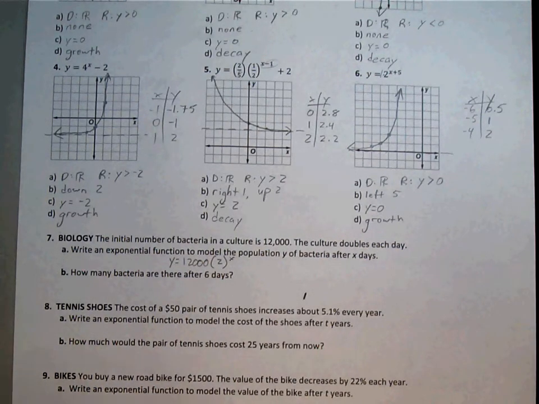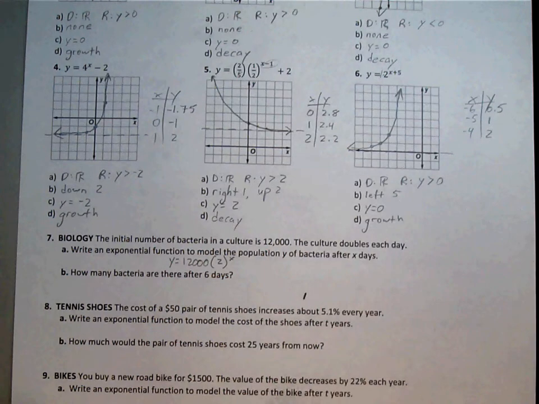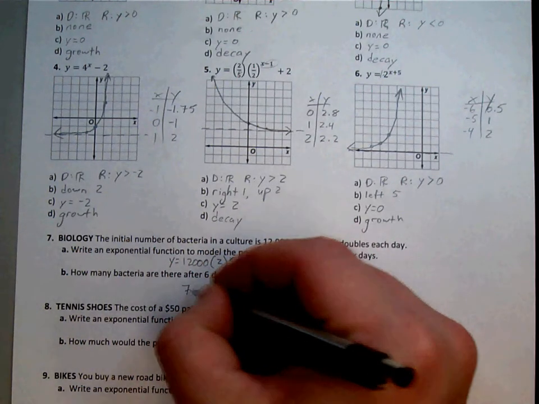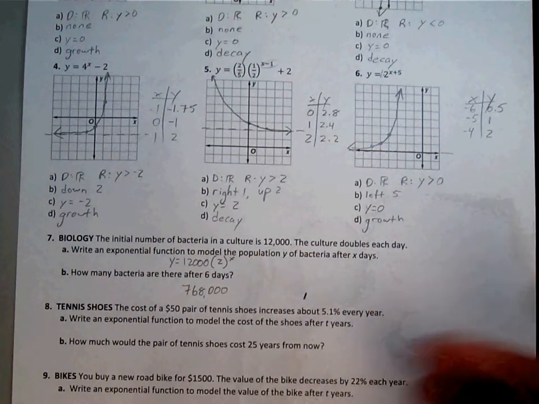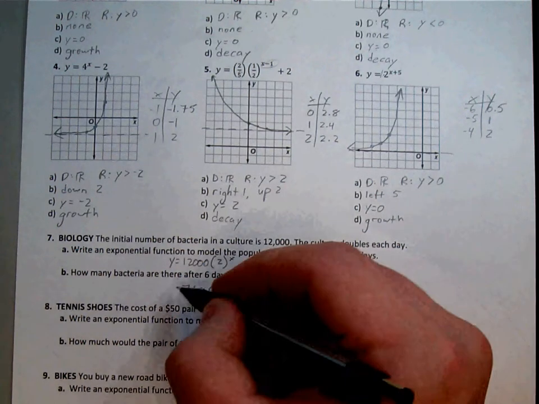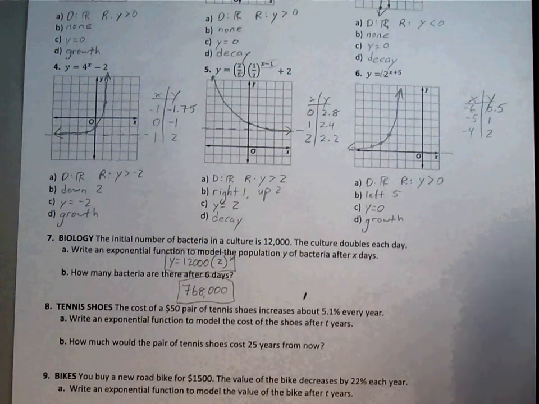Just type that into the calculator right here. So 12,000 times 2 to the 6th. We get 768,000. That'd be bacteria. I'm not going to worry about a label on that one, just bacteria.